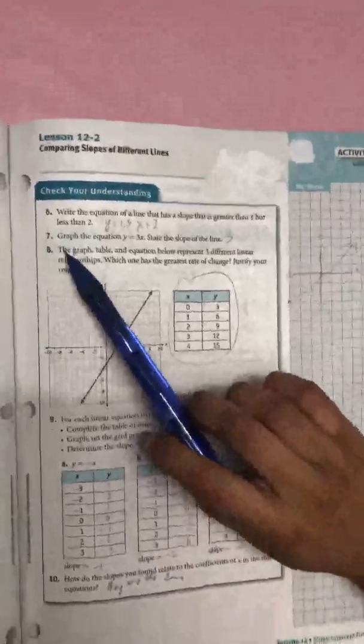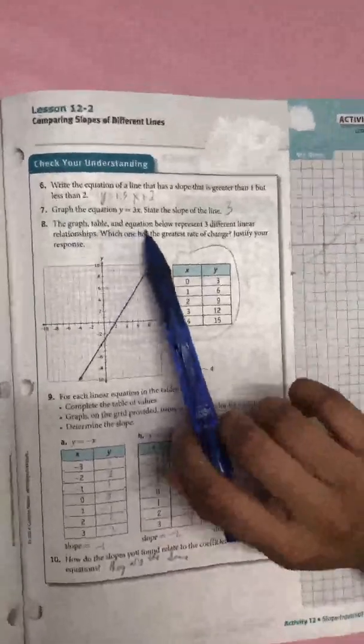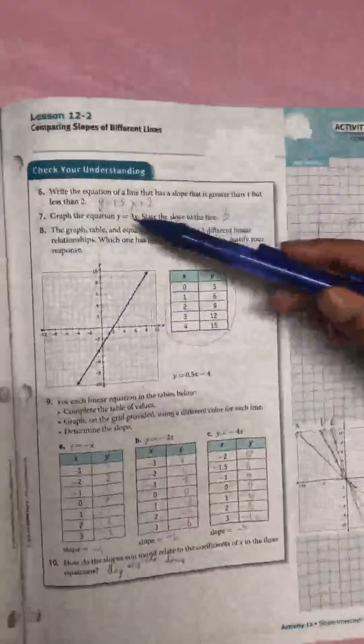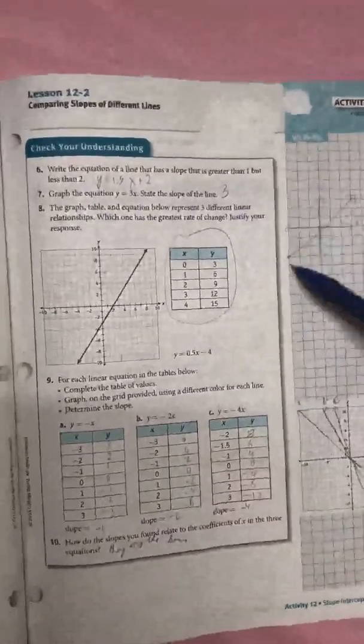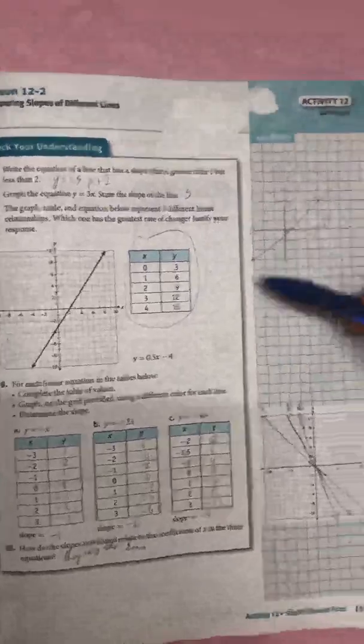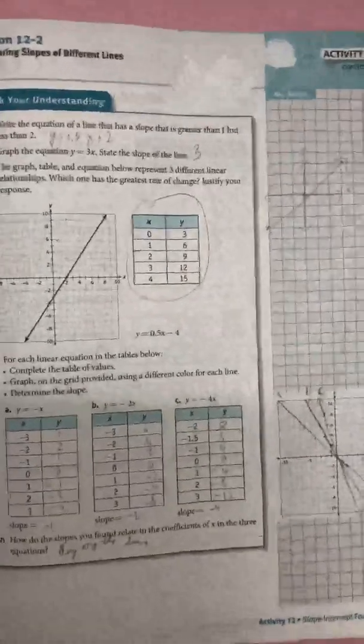So let's move on to number 7. Number 7 says, graph the equation y equals 3x. State the slope of the line. So we know that this is the slope. So the slope of the line is 3. And I just kind of graphed this equation. I just did a sketch. So you can just sketch like that. You don't need to perfectly graph this.